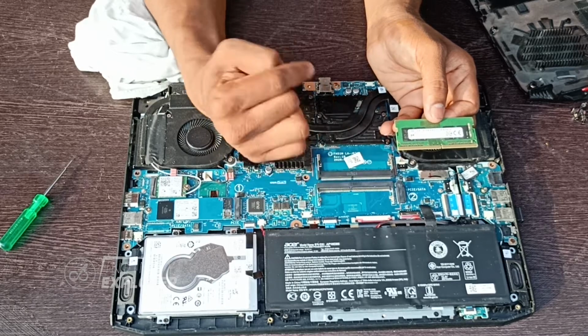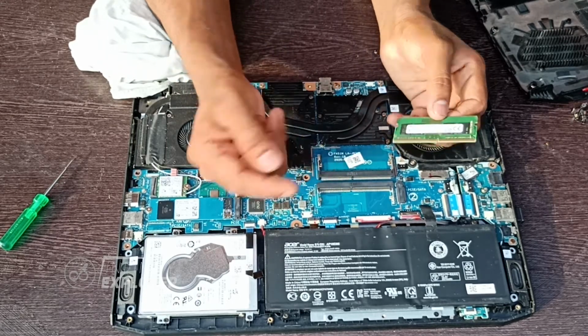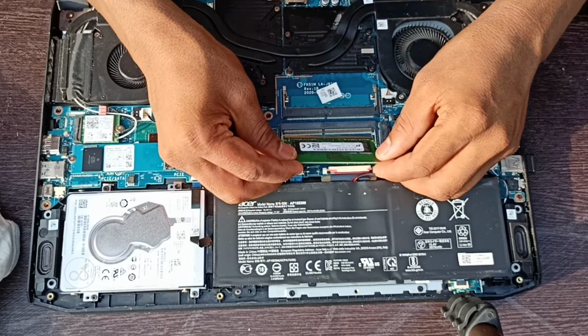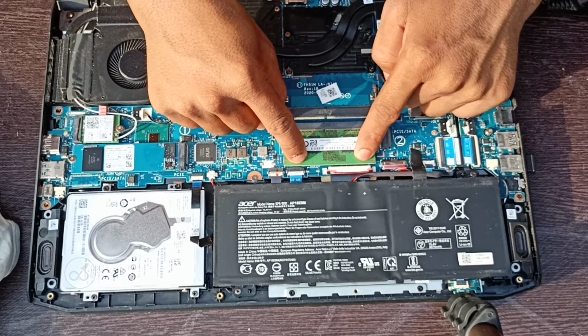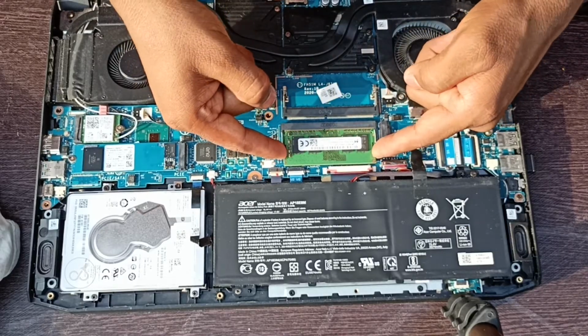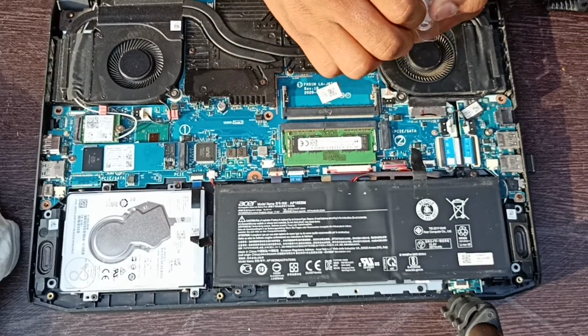You can put it back by doing the same process, but in reverse. Insert it, push it, that's it. For the right direction of RAM placement, there will be a gap that guides you to put the RAM in correct position. That's it. Now let's install our new RAM.